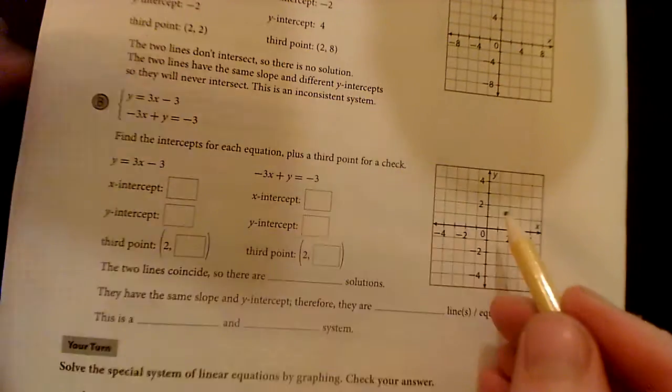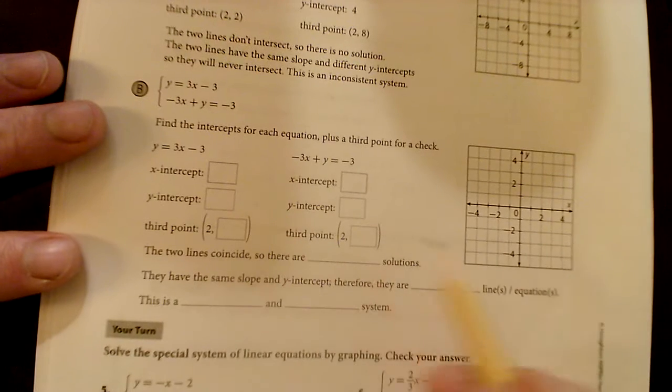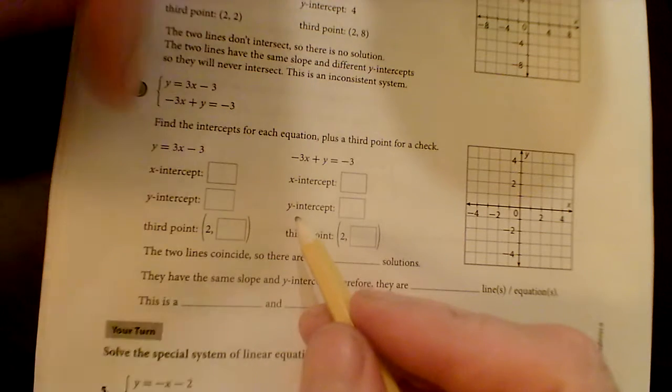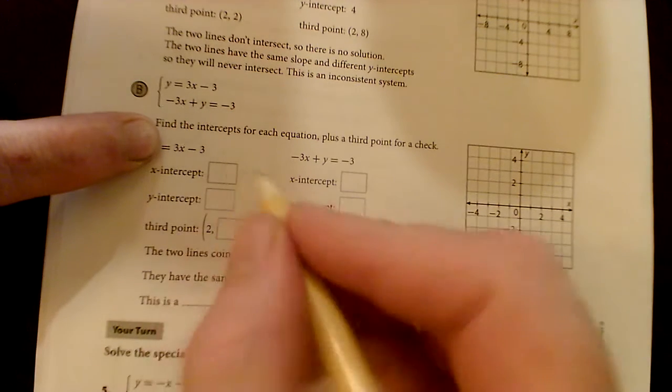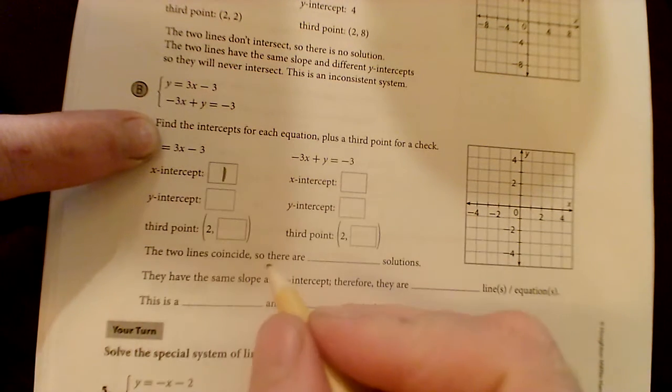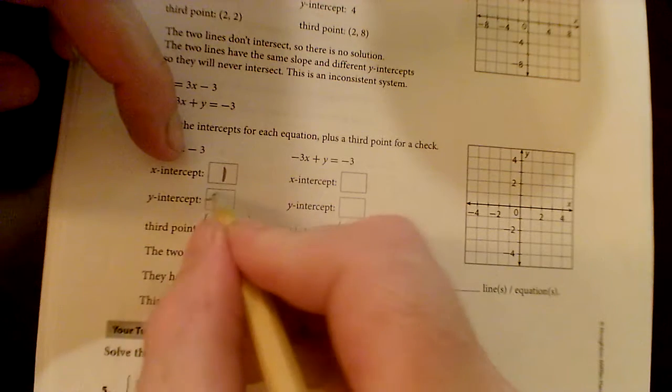Alright, this is really more what we've been doing. We're going to solve systems by graphing. A nice way to do it is get x and y intercepts. That's what it's set up for here anyway. My x-intercept, if I do that, is going to be 1. My y-intercept, if I cover that out, is -3.